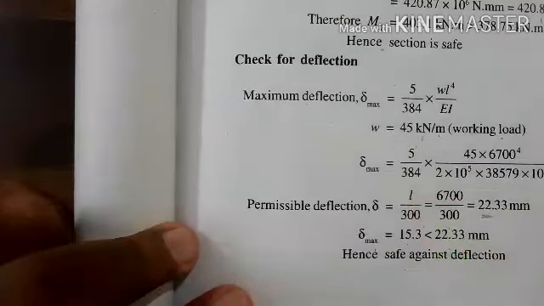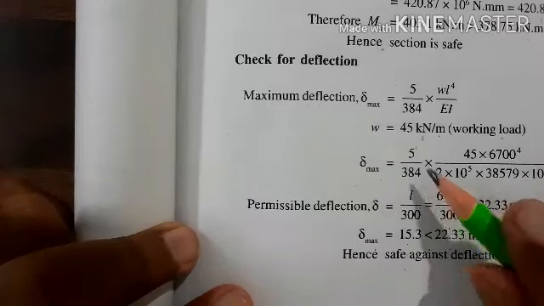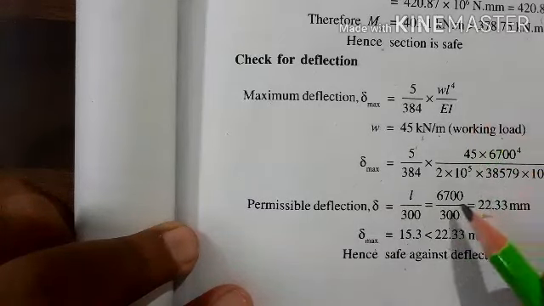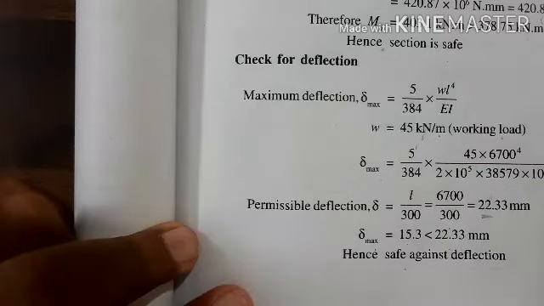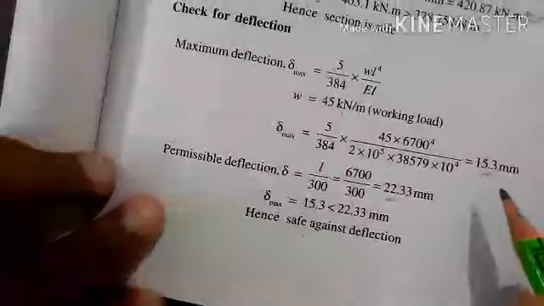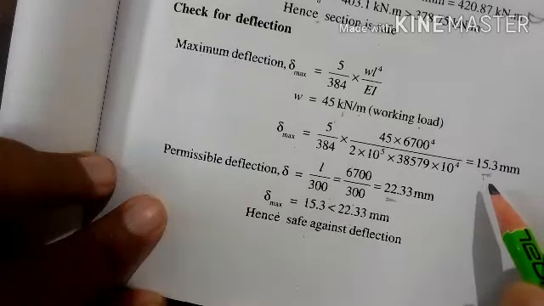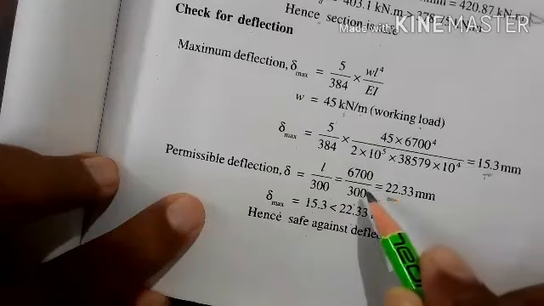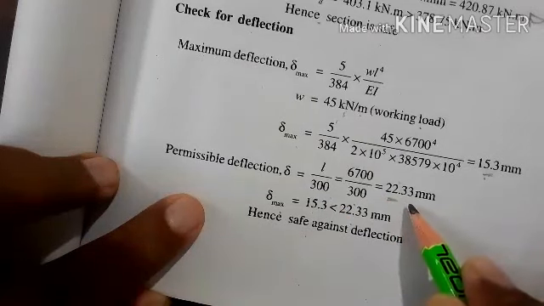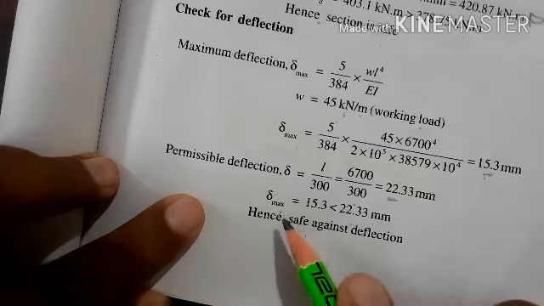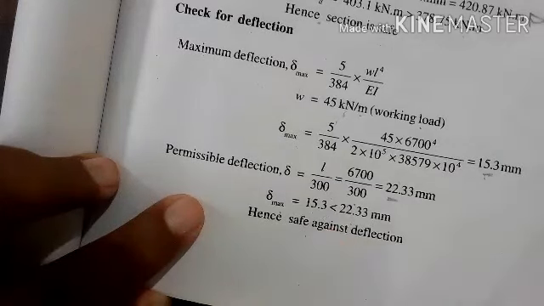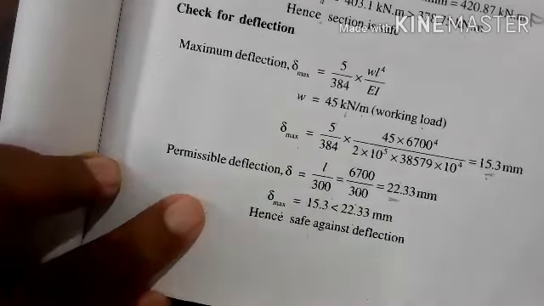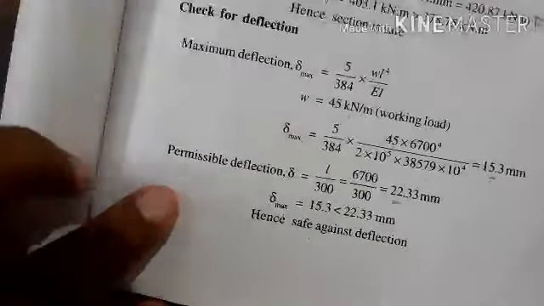Calculate the delta max, then we get 15.3 millimeter. Then the permissible deflection is delta equal to L by 300, that is 22.33 millimeter. The delta max is 15.3, which is less than 22.3 millimeter. Hence the chosen section is safe against deflection.